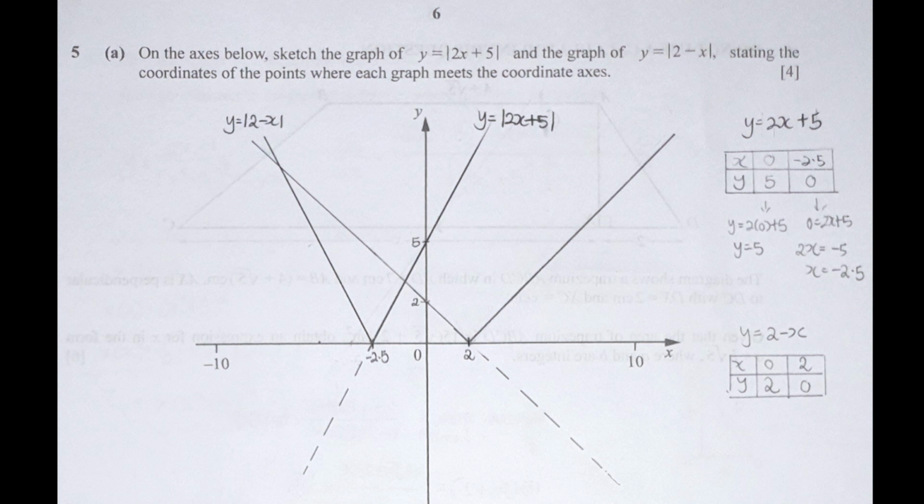I repeat the same for the equation y equals to 2 minus x. When x equals to 0, my y will be 2. When y equals to 0, my x will be 2. So a similar V shape over here, reflected back up. Then you will get the answer.